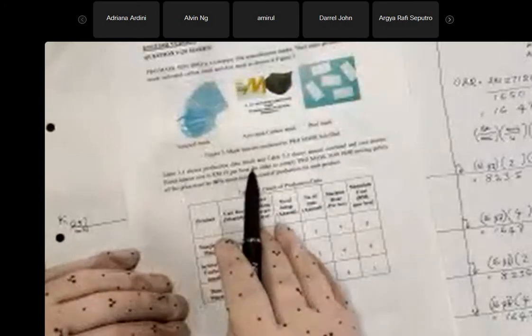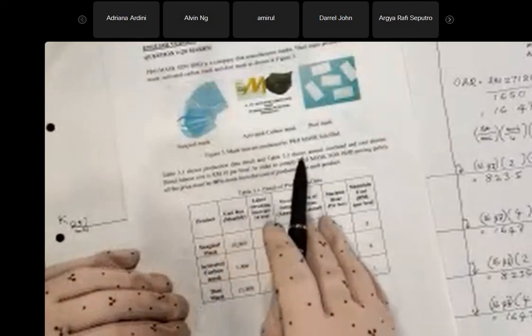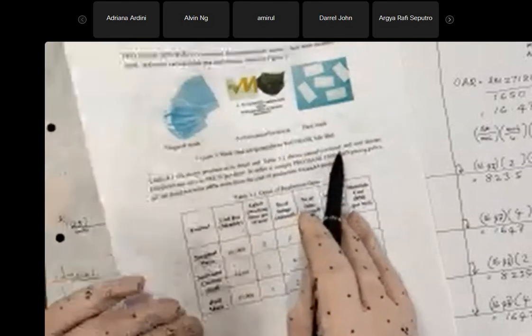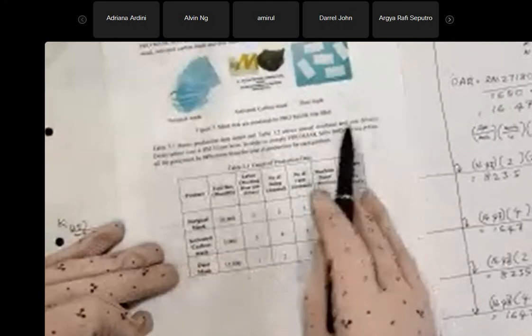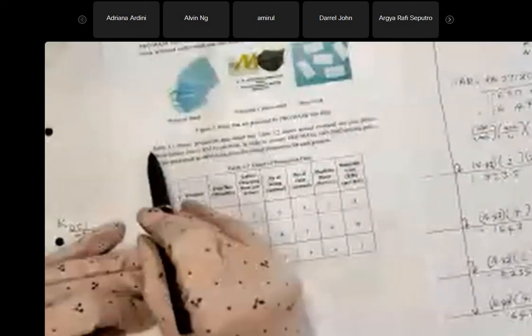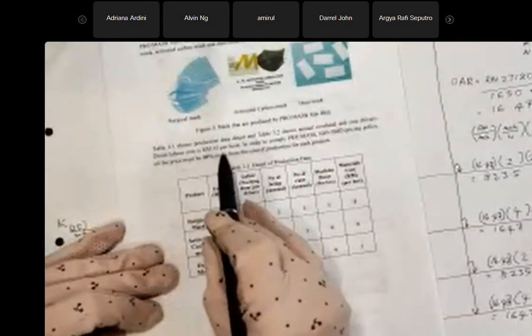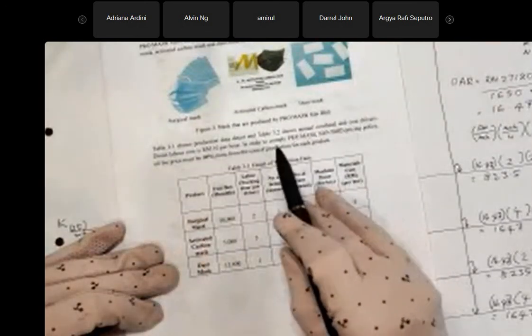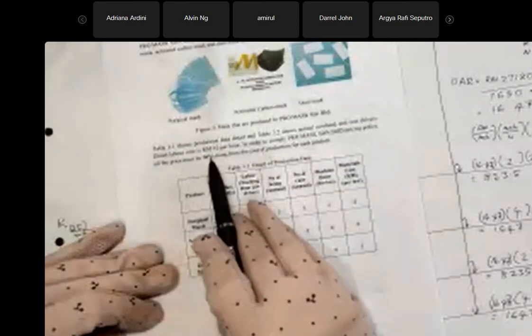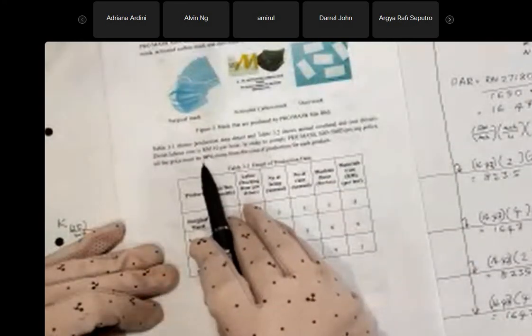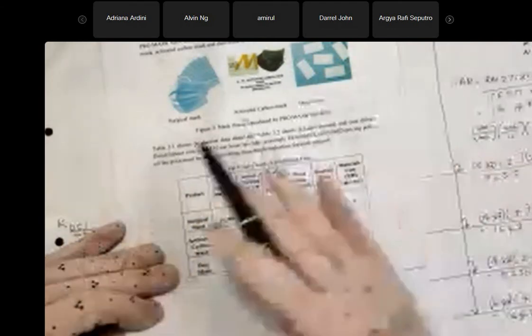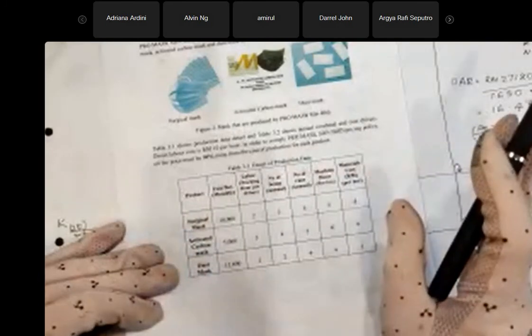Okay, then the table shows the production data, and also annual overhead and the cost drivers. Direct labor with RM10 per hour to comply pricing policy or the price must be... okay, ni mesti ada question about what is the price that you want to put. Tak apa, after all the calculation, then you can calculate dia punya price pula.